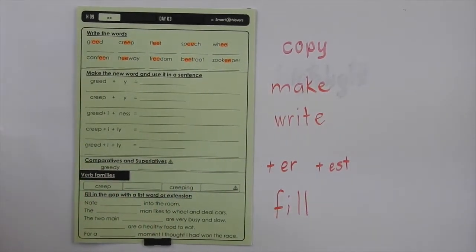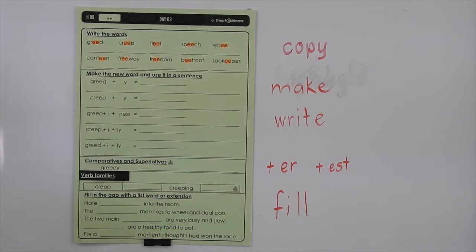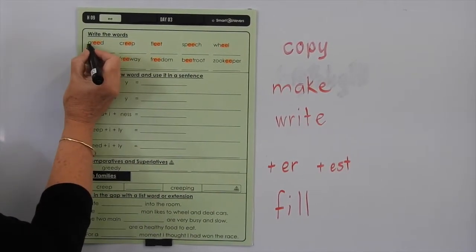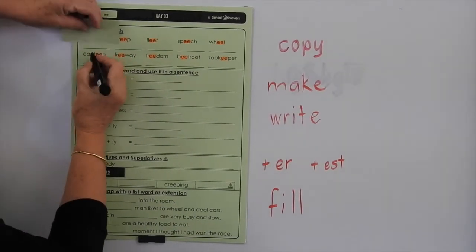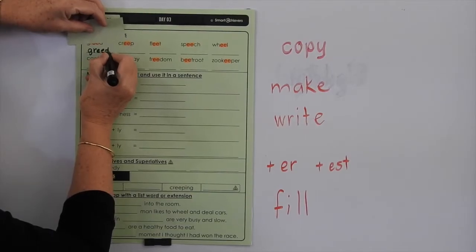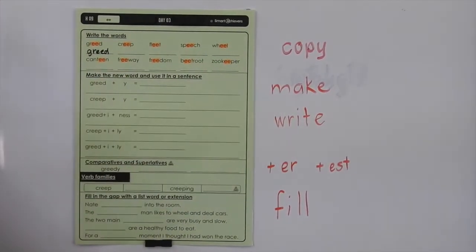Okay, let's read the word, sound the word, spell the word and write it. So we've got greed, G-R-E-E-D, cover it and write it. And that's the process I want you to go through for all of these words.